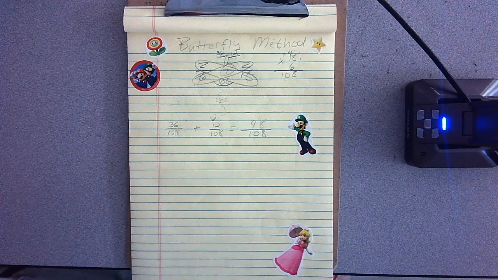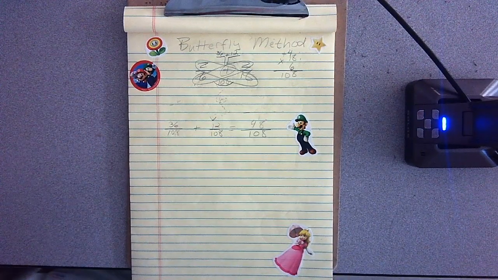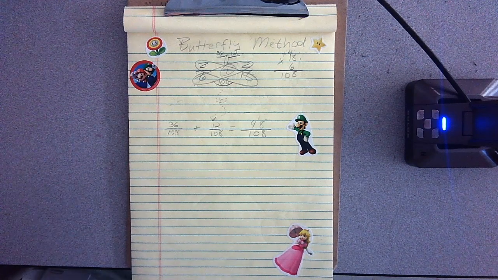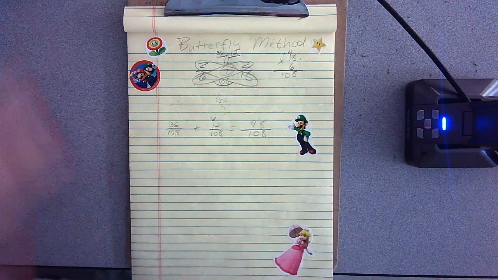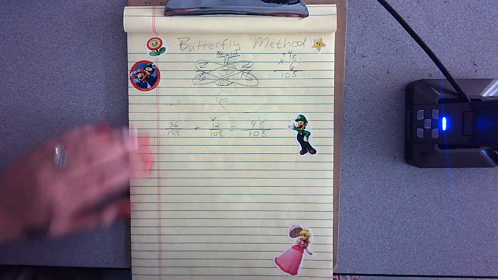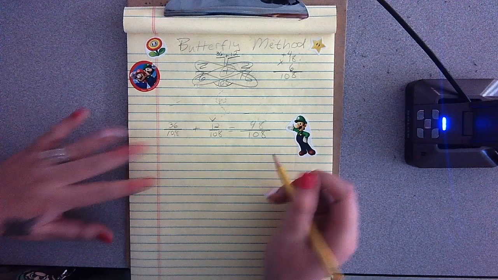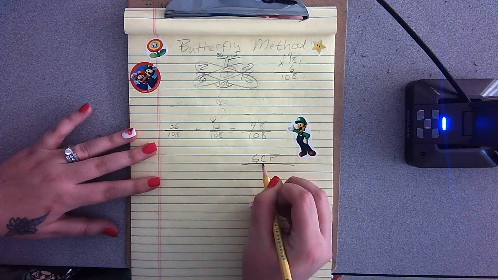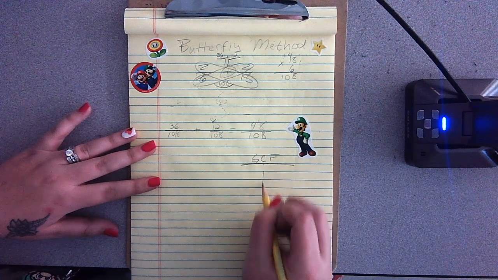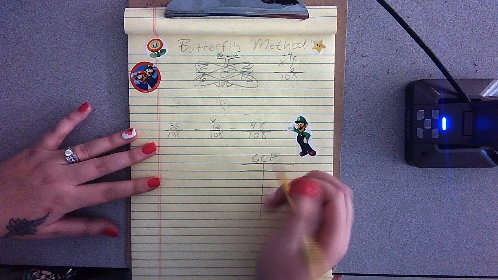So the answer to this problem is 48 over 108. However, you always got to simplify unless it says otherwise. So if it doesn't say anything, you simplify. If it says don't simplify your answer, then don't. This doesn't say anything because it's a blank piece of paper, so I'm going to simplify. Same concept as the traditional method, greatest common factor applies here. Again, factors are numbers that when multiplied together get the product of the number you're looking for.